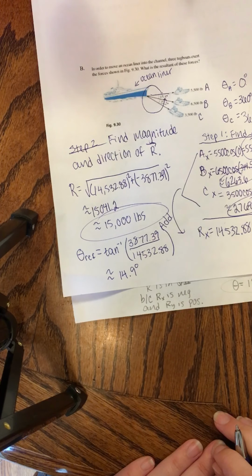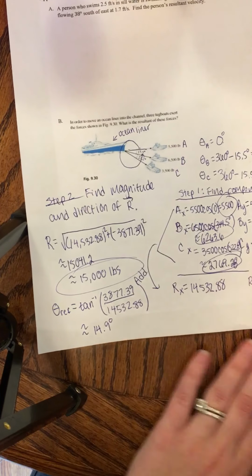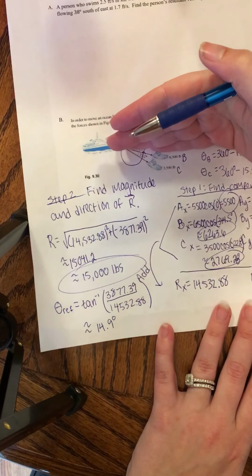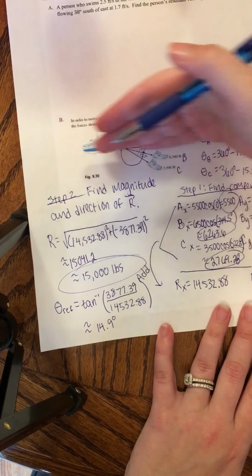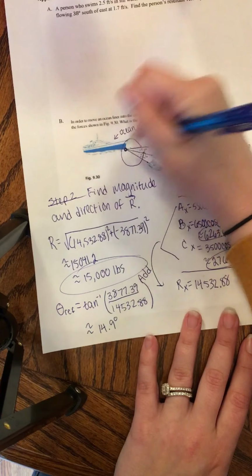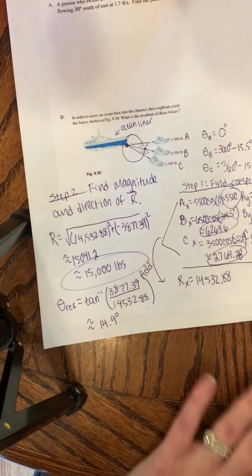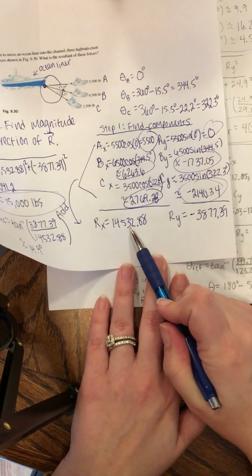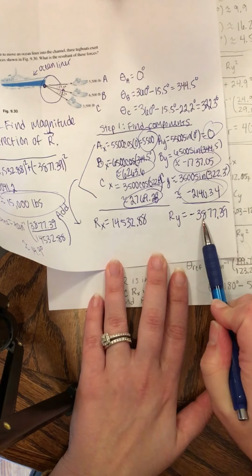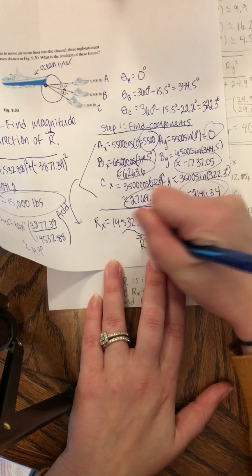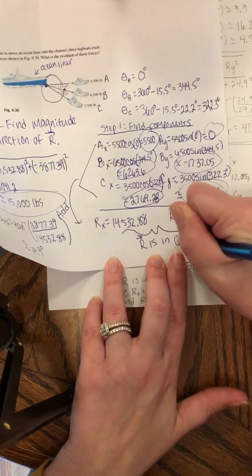Now, judging from the picture, I'm sure you can tell that this 14.9 degrees would be off of the horizontal, so going down into what we would consider the 4th quadrant. If this is the origin, it'd be pulled into the 4th quadrant. Actually, if you look at your components, the x is positive and the y is negative. So what that means is that vector R is in quadrant 4.